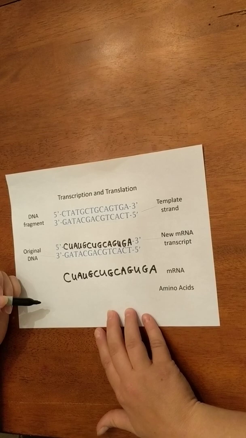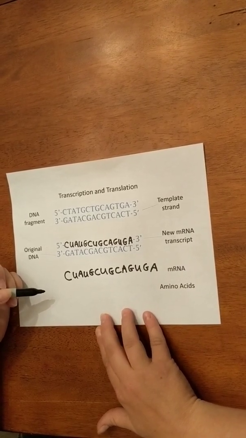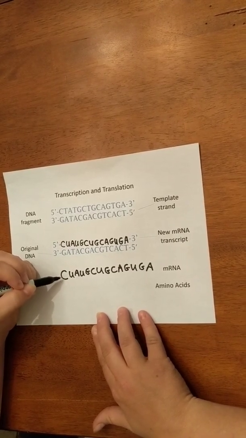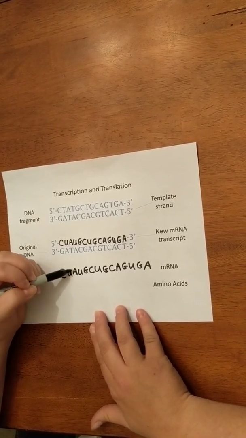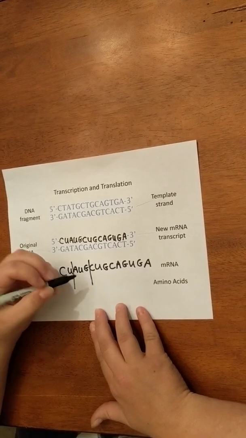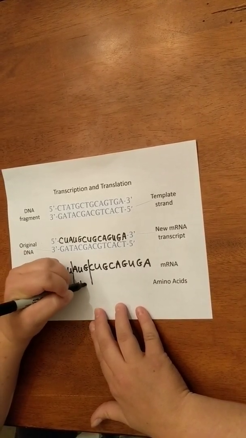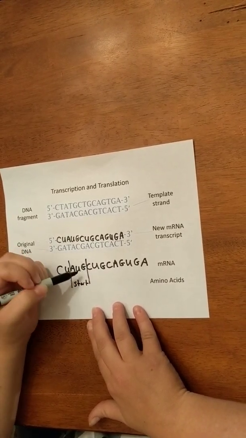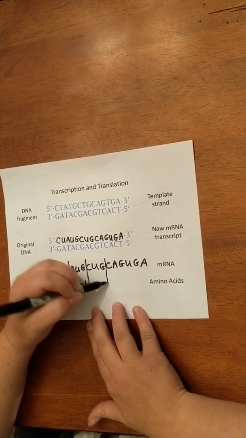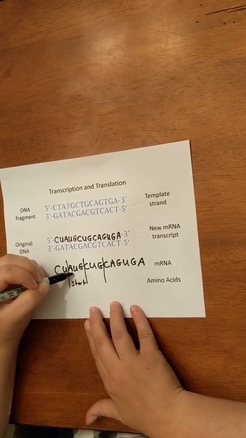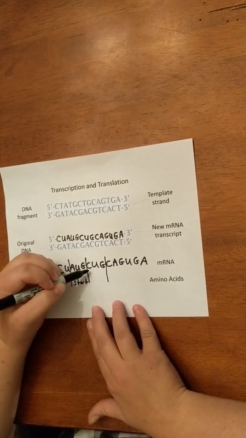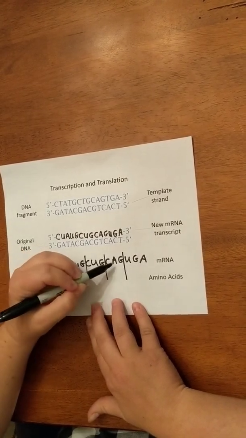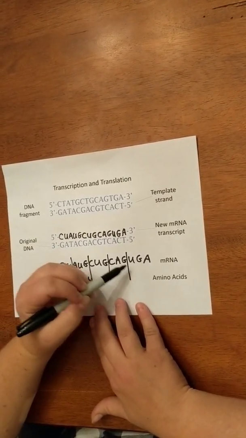To start translation, we have to read what is called a start codon. So we're going to look at our mRNA transcript, and here we go. The start codon is AUG. So we're going to start translation. Now we divide up the RNA transcript into sets of 3. 3 nucleotides is called a codon. So we had our start codon here, AUG, and now our next codon is CUG. And then the other codon will be CAG, and then our last codon here in the strand will be UGA.